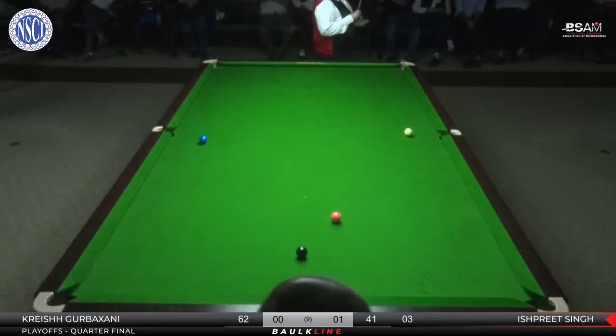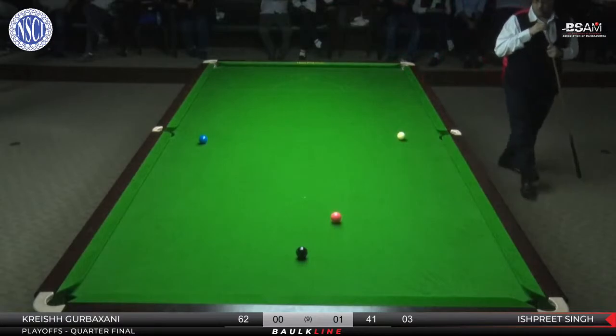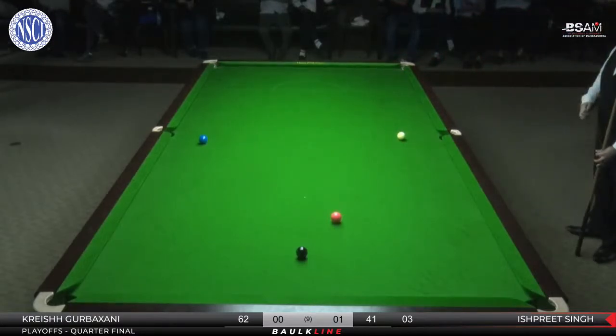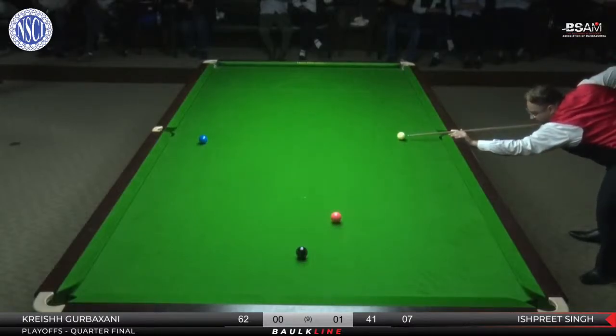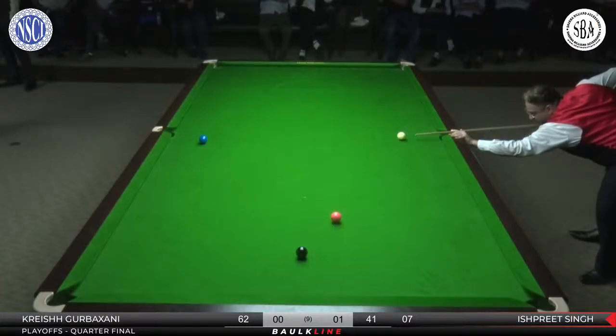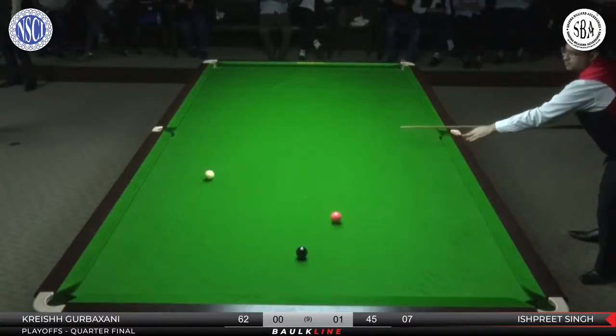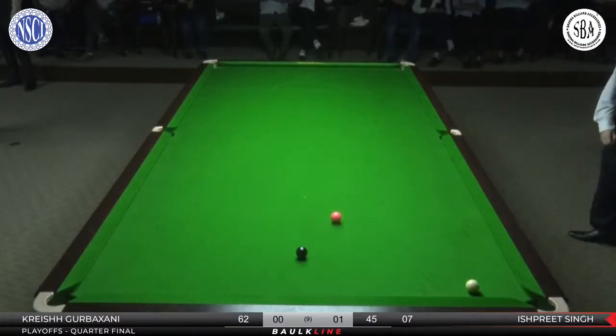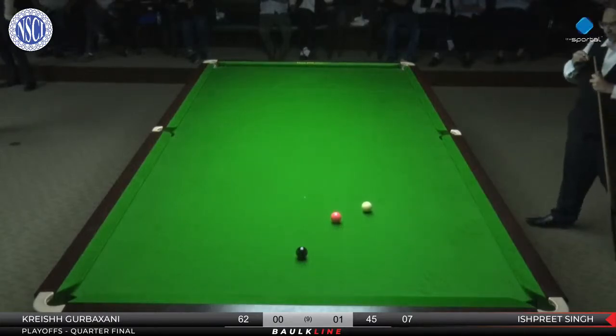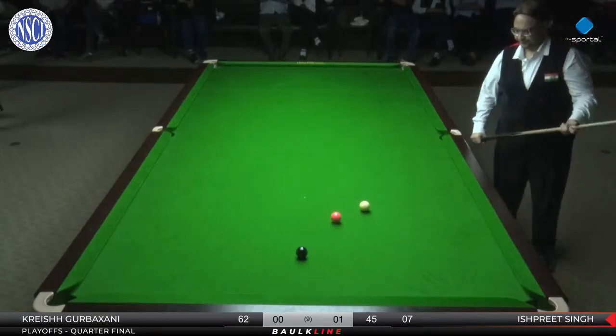7. He's played a fantastic positional shot there.